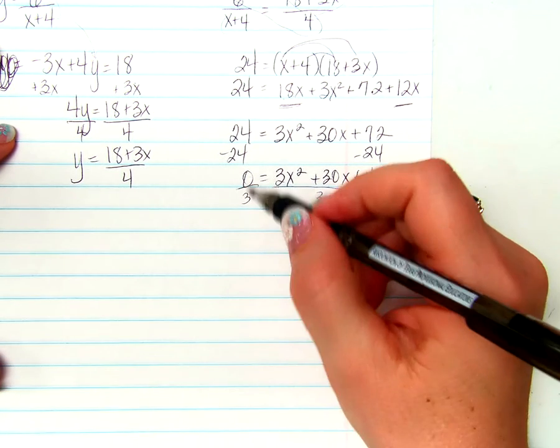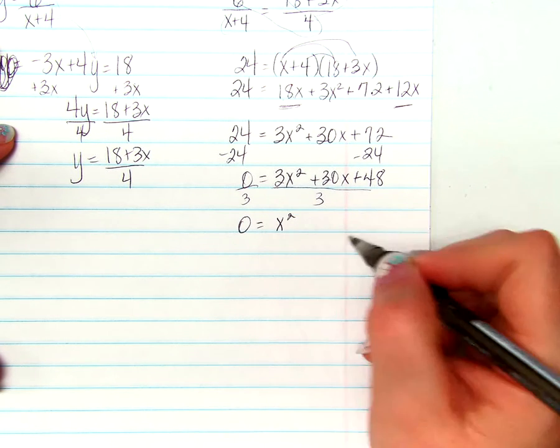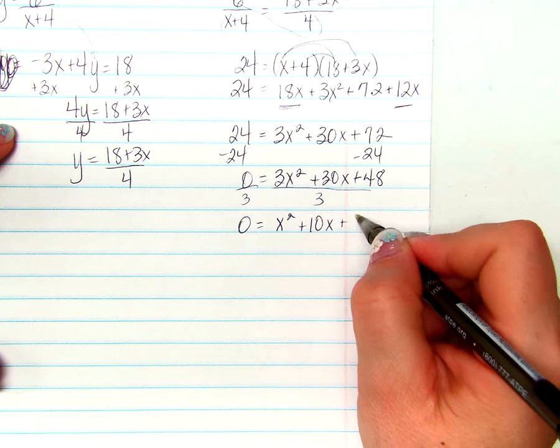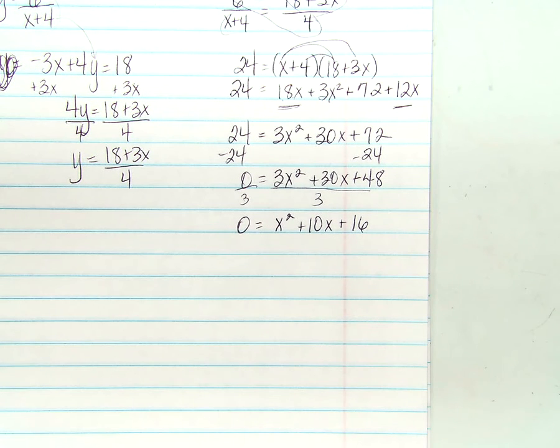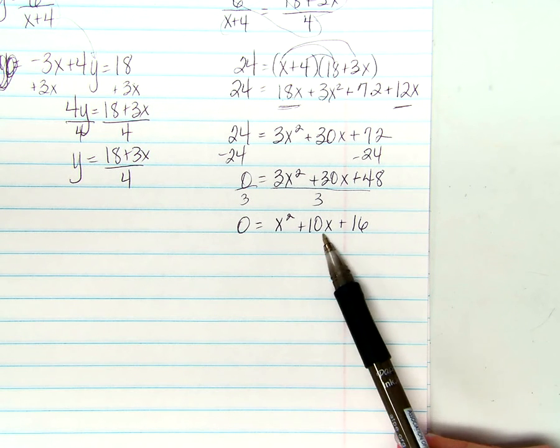Okay, so 3 divided by 0 is still just 0. That's x squared. That's 10x. And that is 16. So does anybody happen to know two numbers that multiply to be 16 that add to be 10?